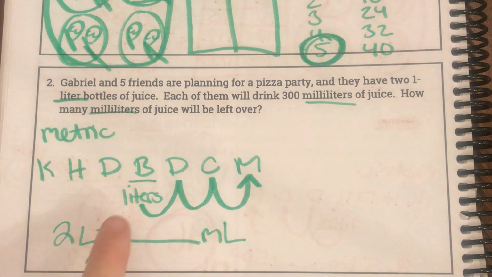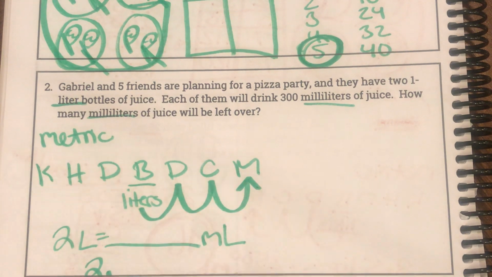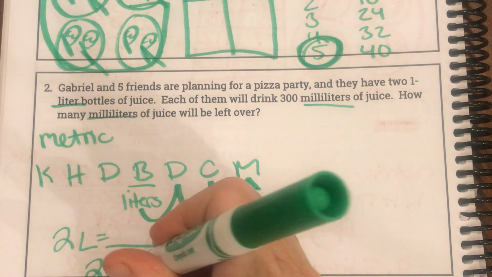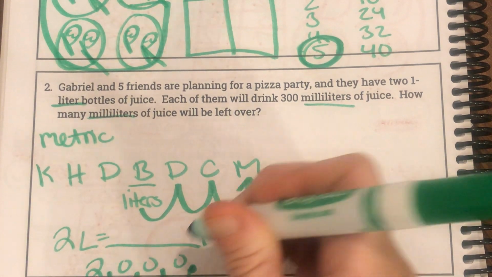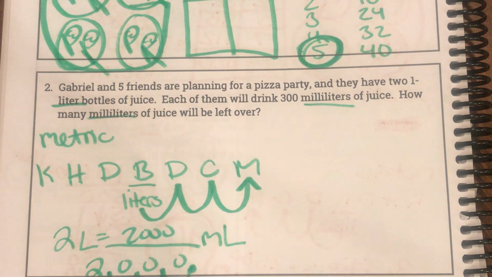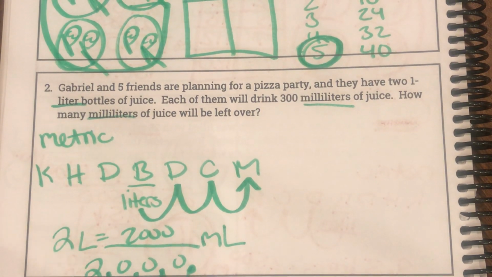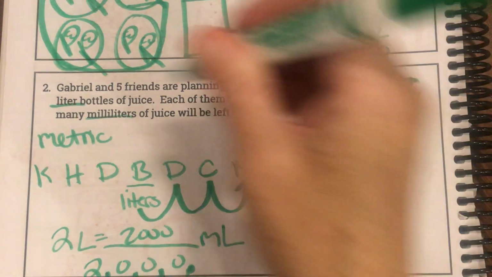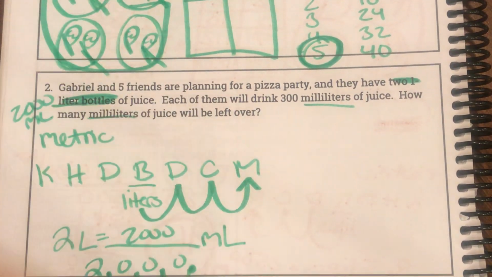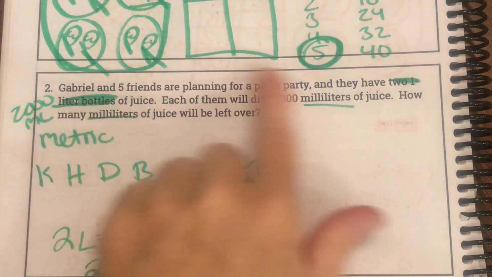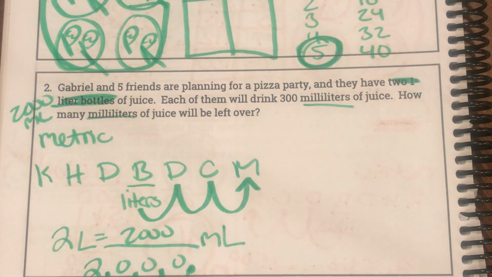So what did we do? We went 1, 2, 3 to the right. So let's go 1, 2, 3 to the right. So I'm going to say 2 liters equals 2,000 milliliters. Okay, so let's cross this off and write what they have. Okay, so again, now that our word problem has only 1 measurement in it, now we can actually solve it. So let's read it. Ready?